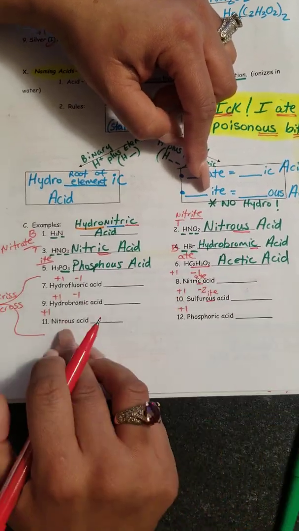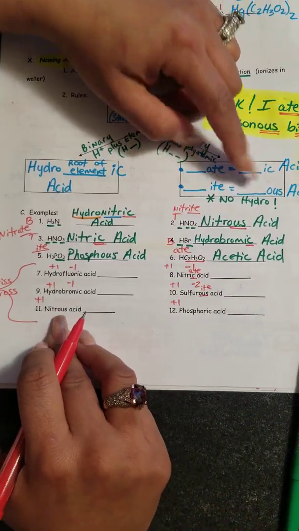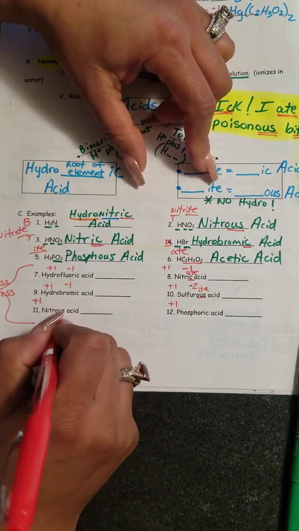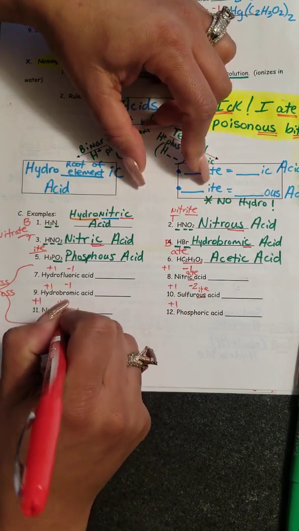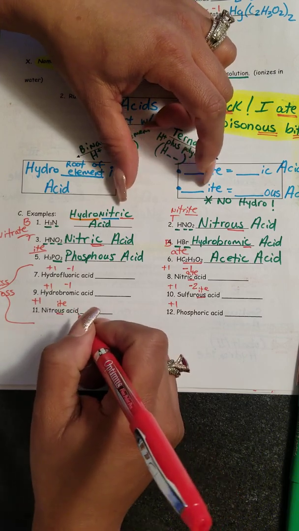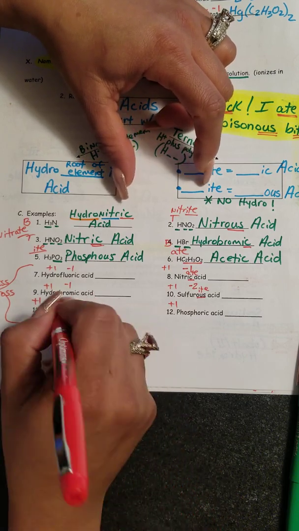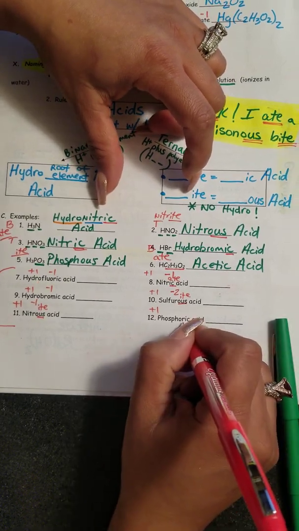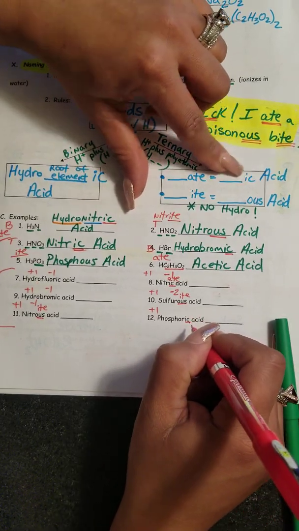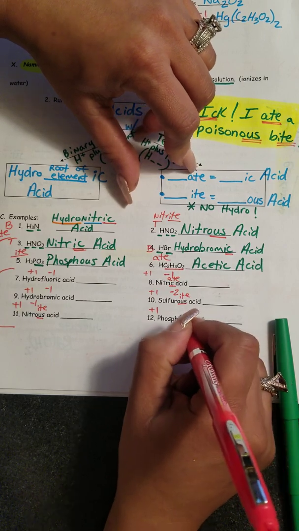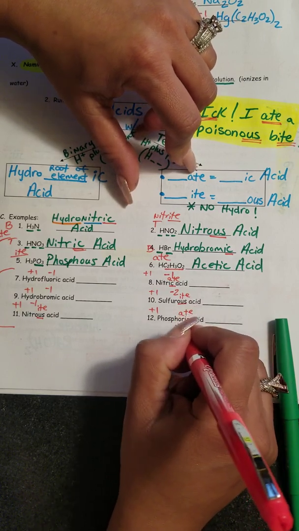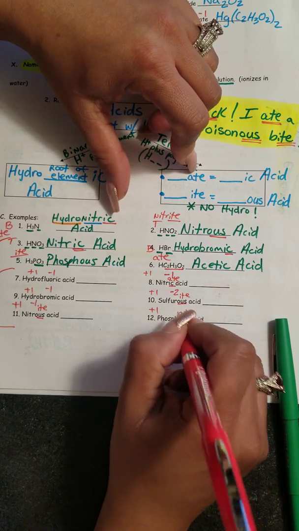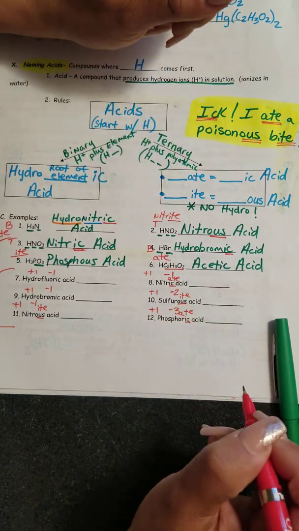-2. Nitrous, OUS. Look at this OUS. What was it before? This OUS was an ITE, nitrite. So go to nitrite, which is a -1 charge. Phosphoric IC was originally an ATE, phosphate. Go find phosphate, which is a -3 charge.